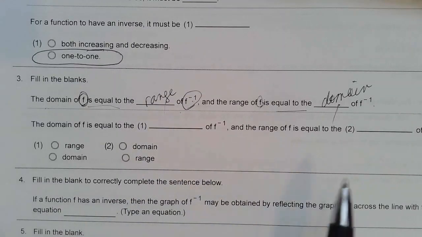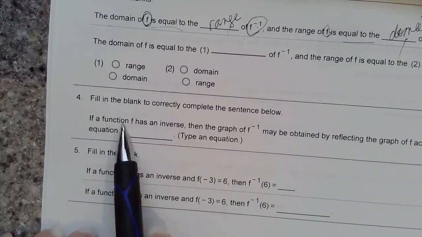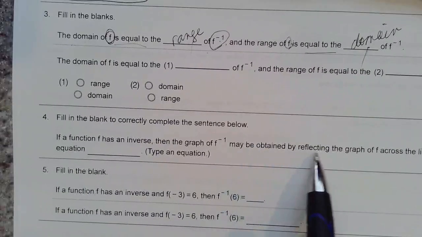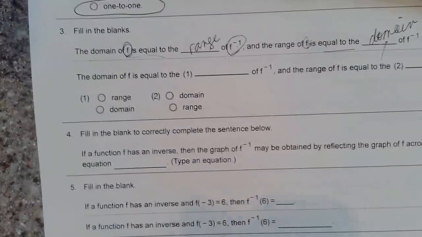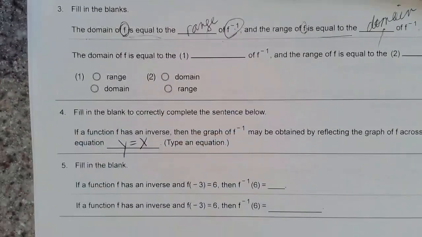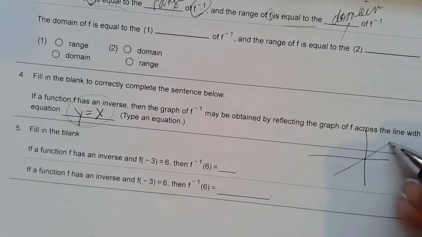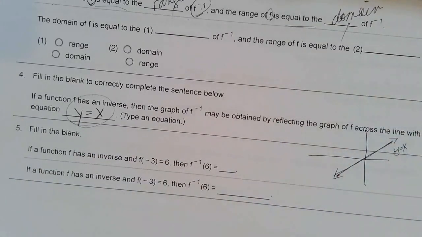Okay, number 4. If function f has an inverse, then the graph of the inverse function can be obtained by reflecting the graph across the line with the equation y equals x. That's going to be a rule. We're going to see that whenever we look at it graphically. Whenever you switch the x and y around, it flips the graph over this line. Remember, y equals x is the diagonal line that goes through the origin. It looks like the spinner on a board game. So this is the line y equals x. Wherever the original function f is, it reflects over that line. So that's what that question was about.